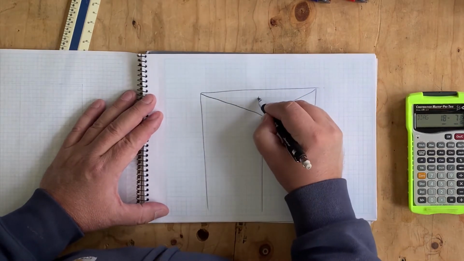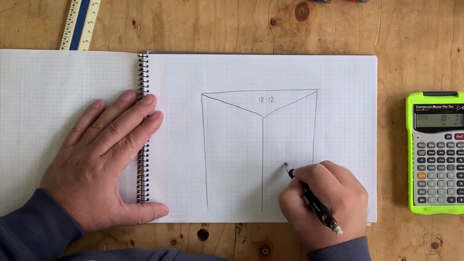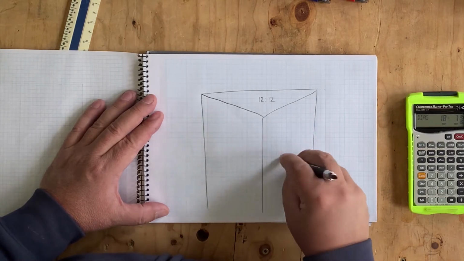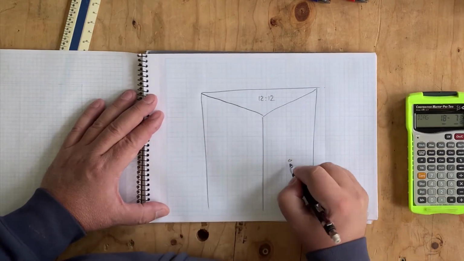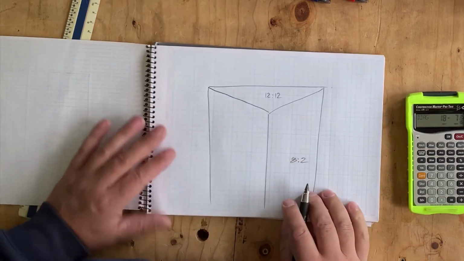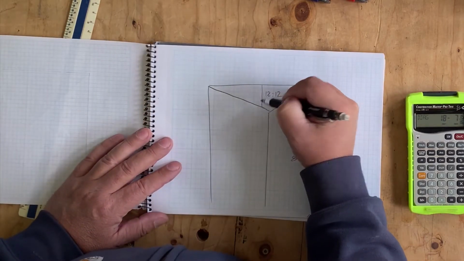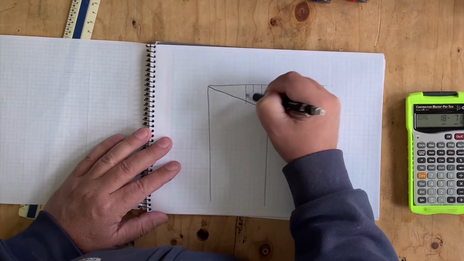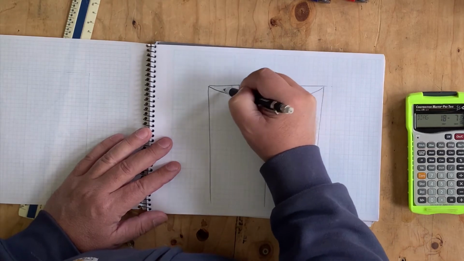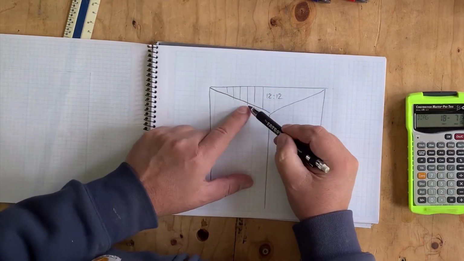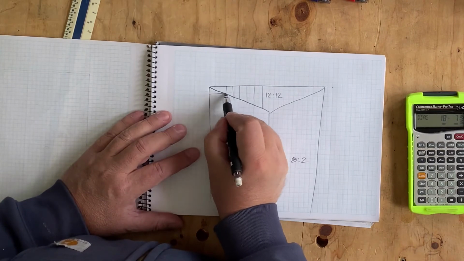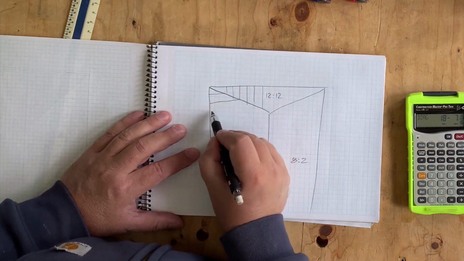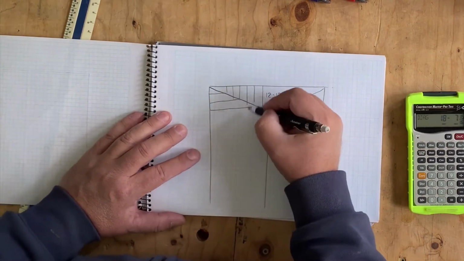This would be like a 12 and 12, and this would be like 8 and 12. If you are going 16 inch on center over here, you're not taking off very much off each one. And when you're doing 16 inch over here, you're taking off quite a bit more. And so they don't really line up with each other.